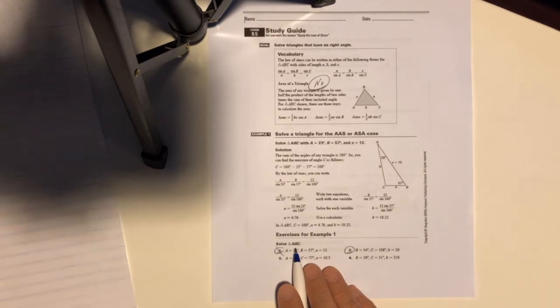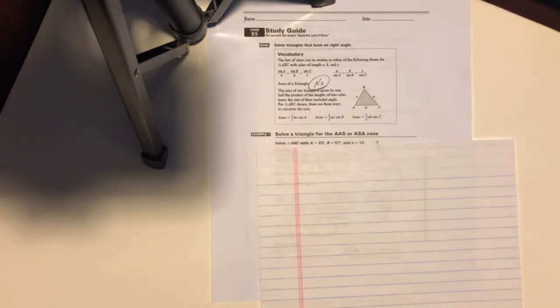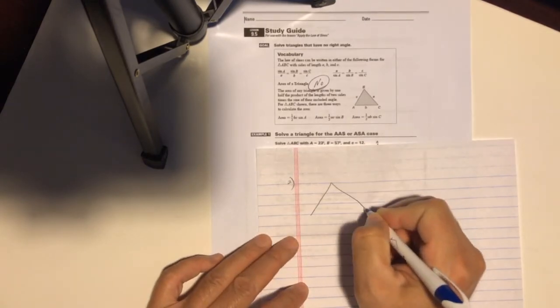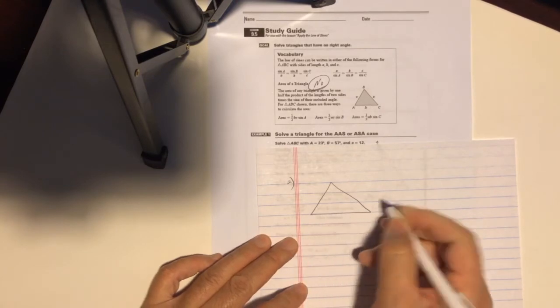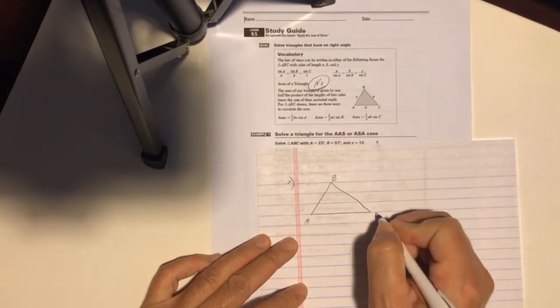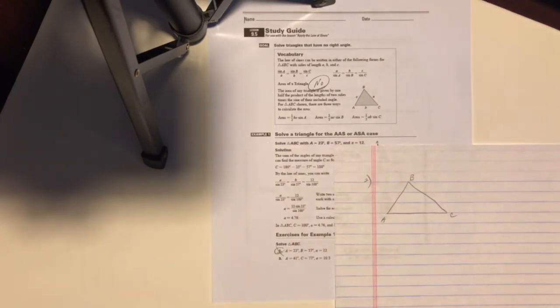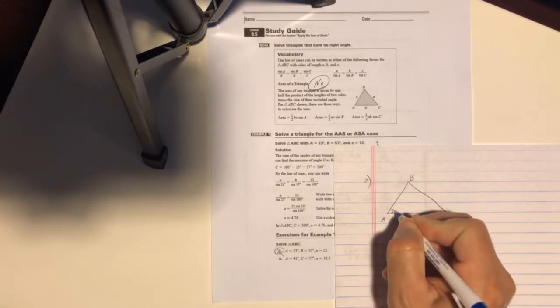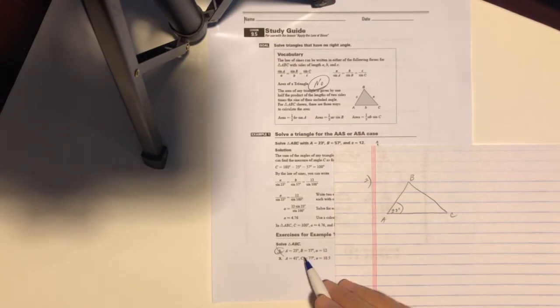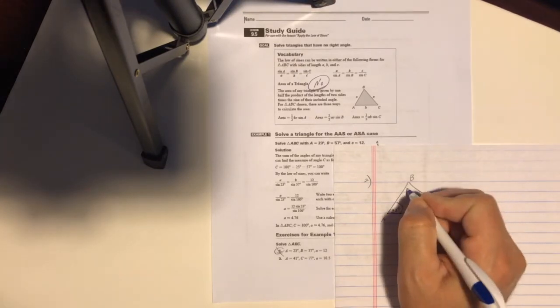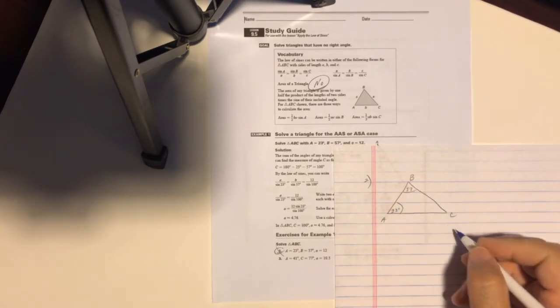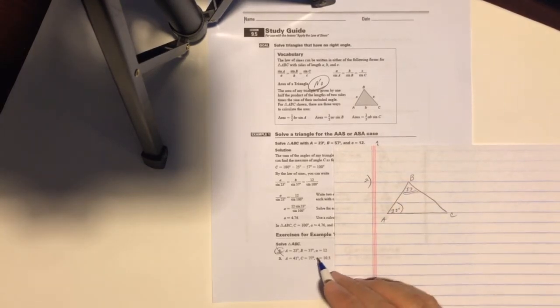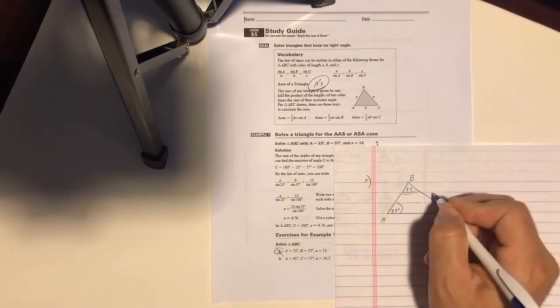So I'm going to need another sheet of paper, so I'm going to draw triangle ABC. This is number two. I'm just drawing a triangle ABC. And what's given is angle A, which is capital A, is 23 degrees. It doesn't matter where you put it as long as you label it correctly. And angle B is 57. That's a different angle. And then across from A, little a, is 12.